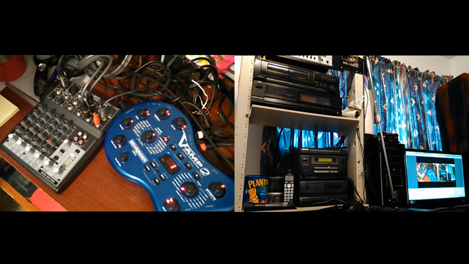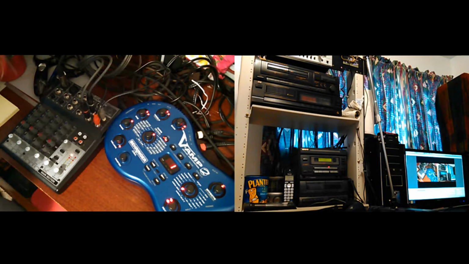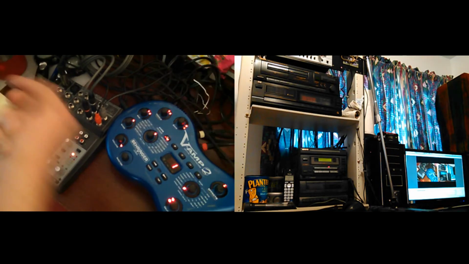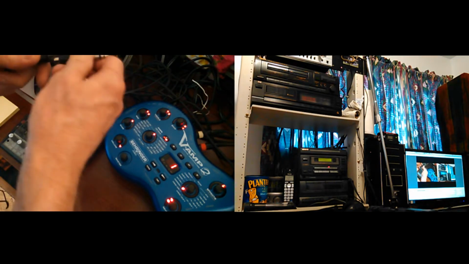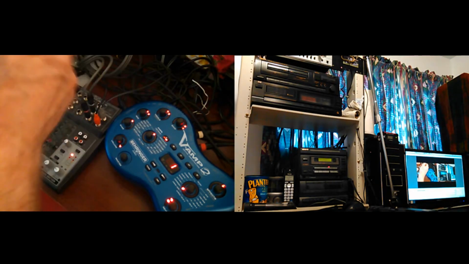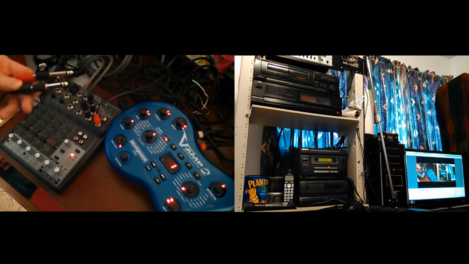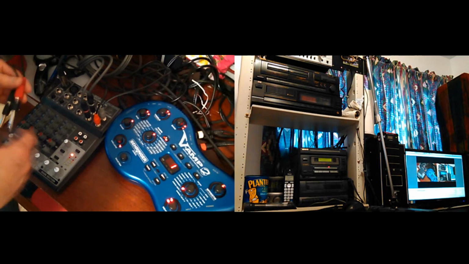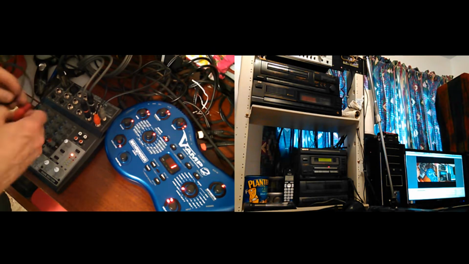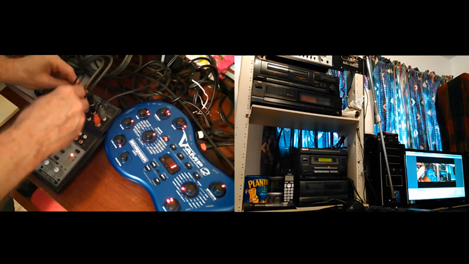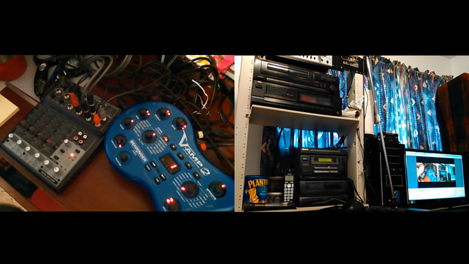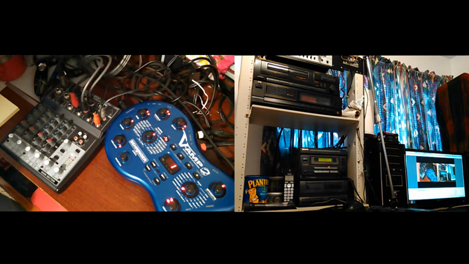Now, that reaches, just reaches, okay. Now, okay. Yeah, see, I'll do my RCA to 1/4 inch adapters. Red and black. Okay, now that completes that circuit.